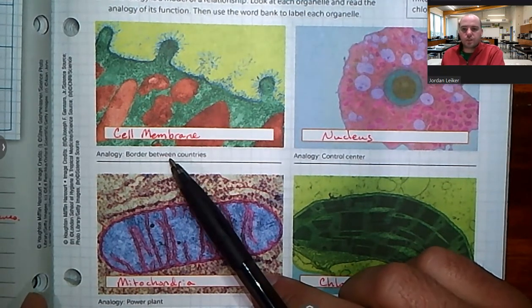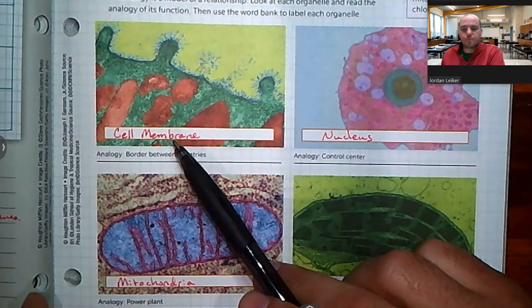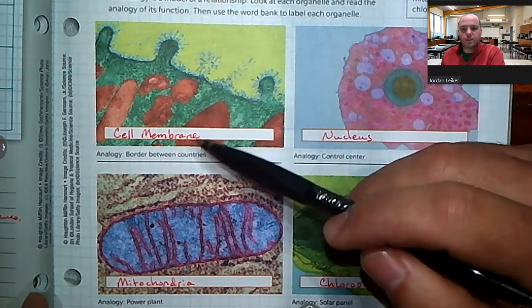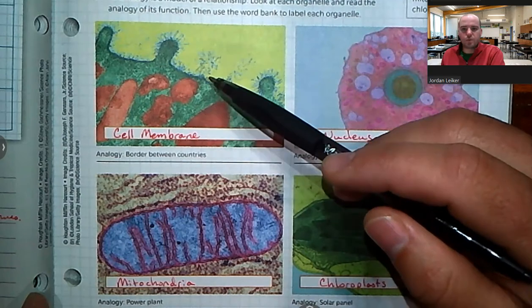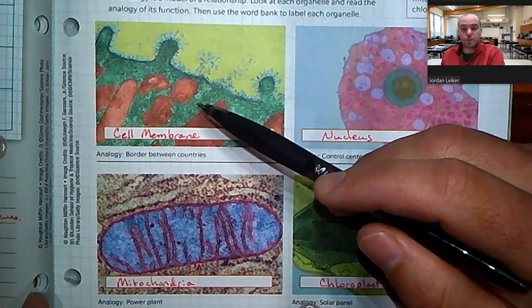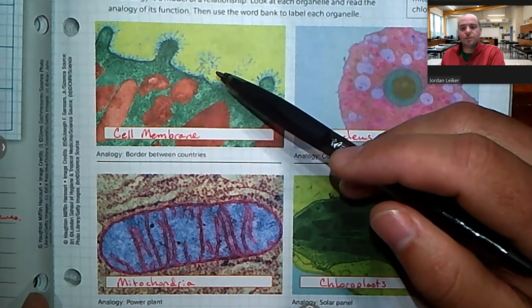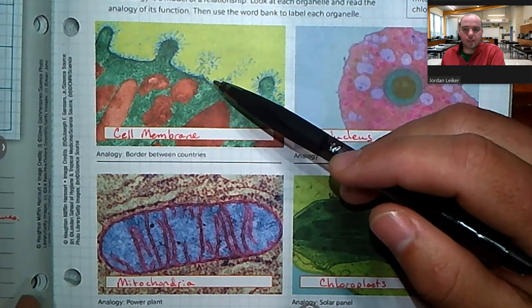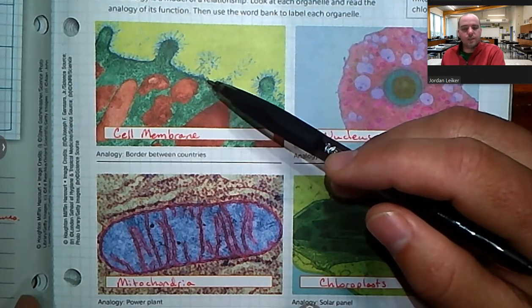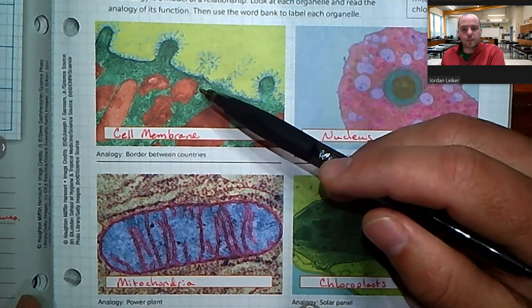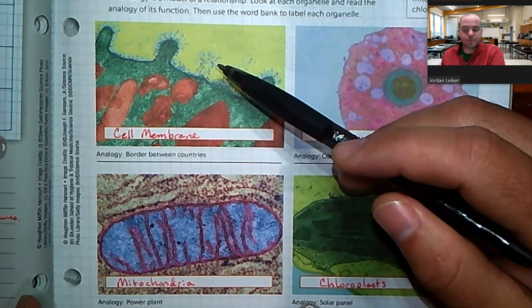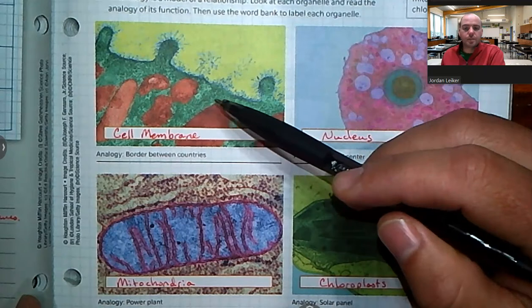And so if we look at the analogy, the border between countries, what structure of the cell represents the border between countries? And that's the cell membrane. The cell membrane controls what comes into the cell, it controls what goes out of the cell, just like the border between countries. They control what comes into the country and what goes out of the country. If you've ever crossed a border into another country, for example like the United States and Canada, there's people that work that border, and they check things out, and they allow certain things to come in. They may prevent things from coming into a country. They may prevent things from leaving a country.